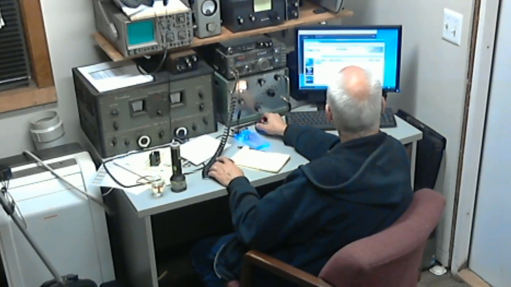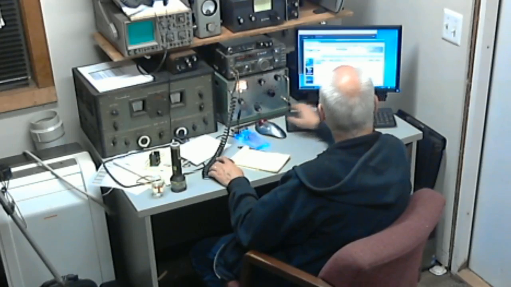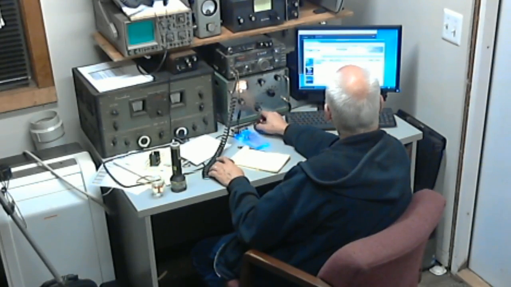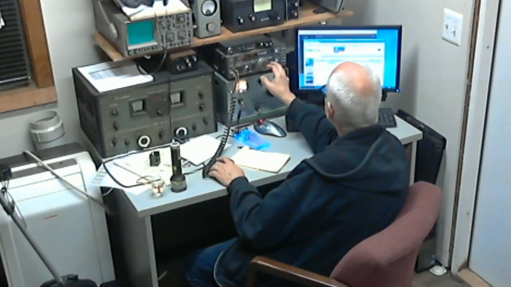Whiskey 4, Japan, Sierra. Good evening, beautiful copy, you're 59 booming here. Yeah, Whiskey 4, Japan, Sierra, you are 59, Charlie Fox Florida. QSL, celebrating our country's 150th birthday. So back to you, how copy? Yeah, okay, then, CF3SZ from W.